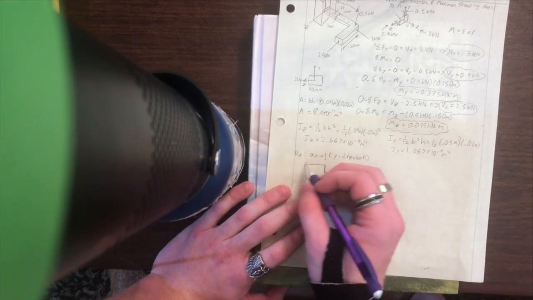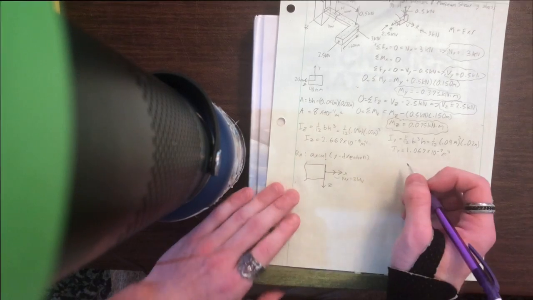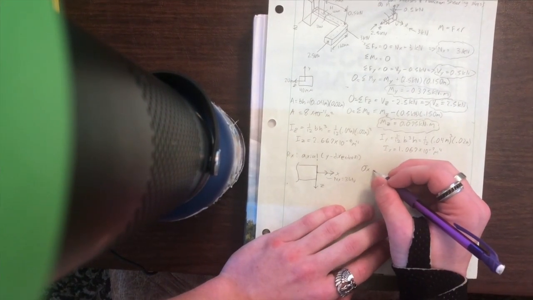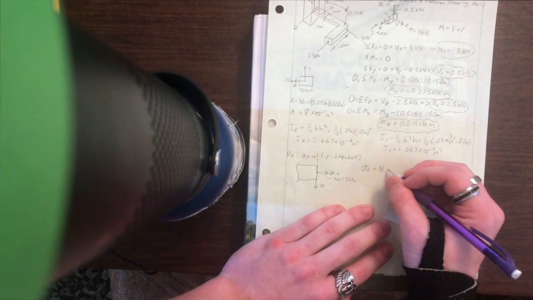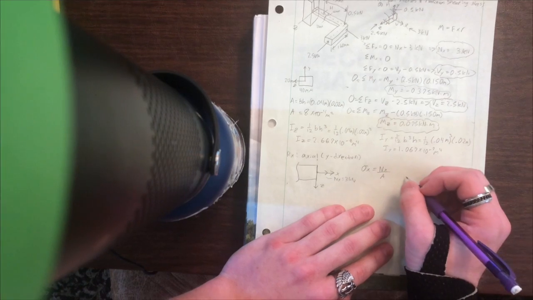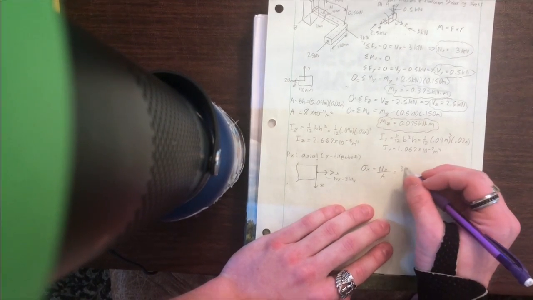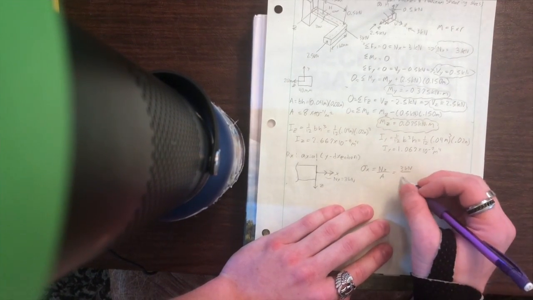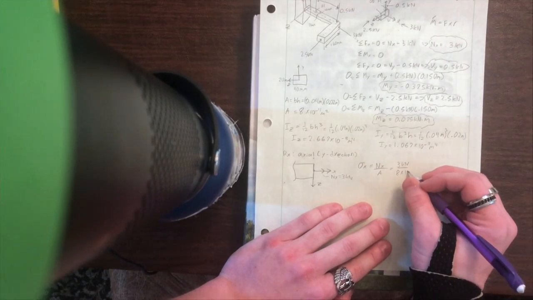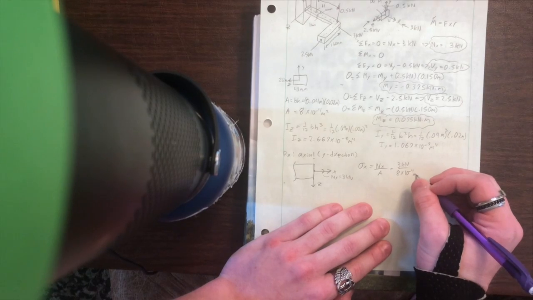This is going to cause an axial stress. The equation for that is sigma x equals the normal force in the x direction over the area. Normal force is 3 kilonewtons. The area that we found up here is 8 times 10 to the negative 4 meters squared.